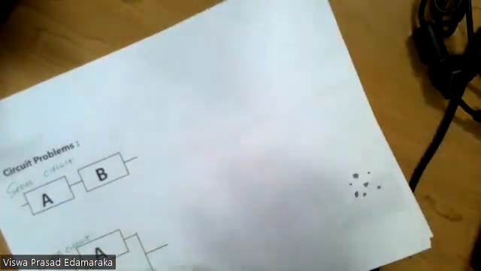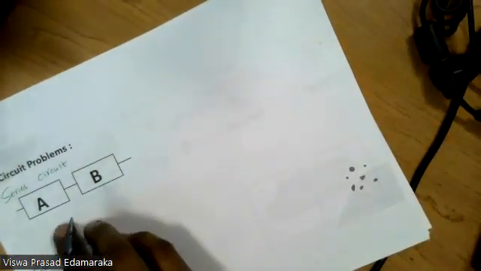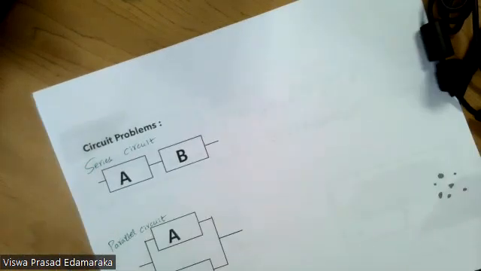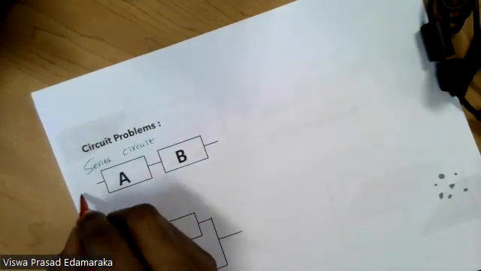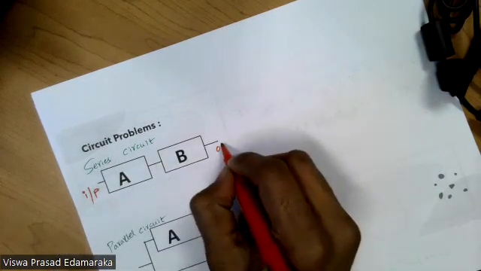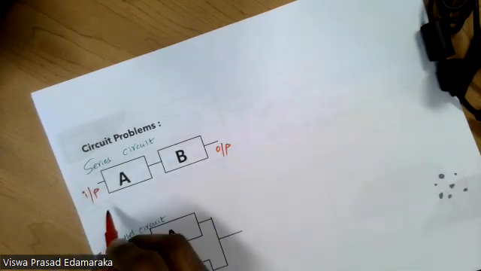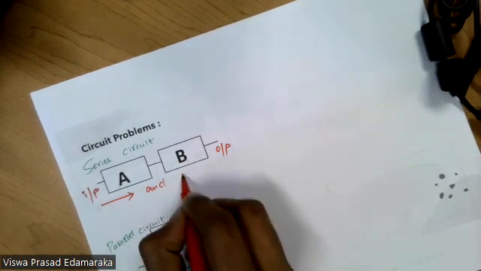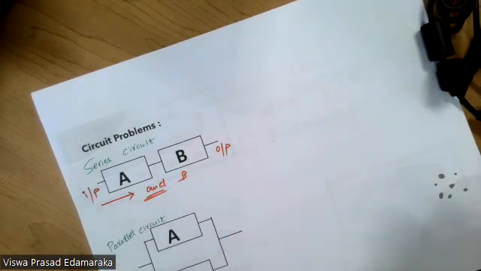And the final concept in today's lecture: series circuit and parallel circuit. From this diagram, we can directly say that if this is input and this is output, the signal should transfer through A and B. The word AND is very important.